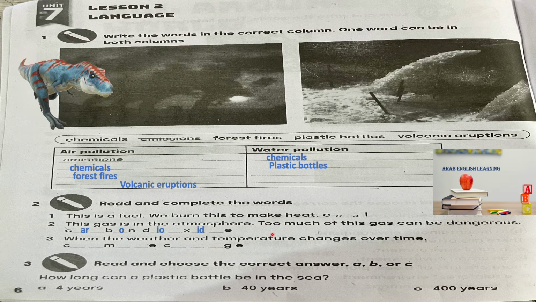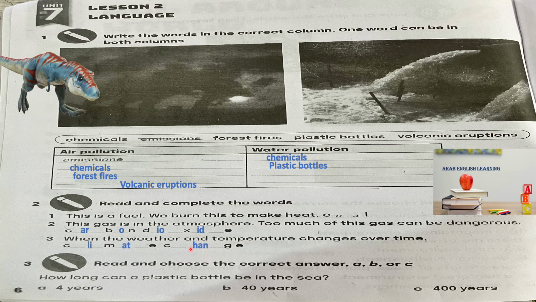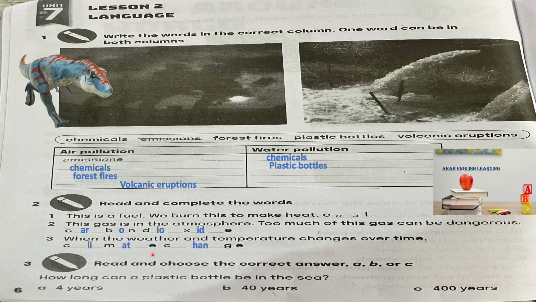3. When the weather and temperature changes over time, this is called climate change. And again, write the missing letters.